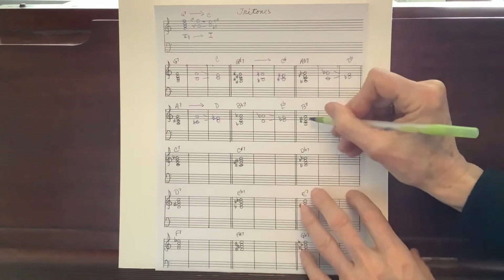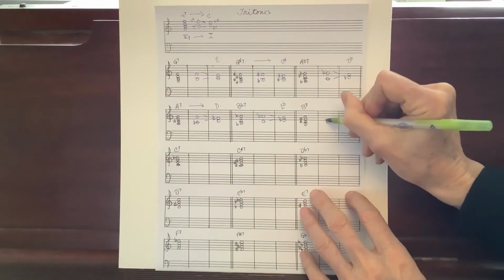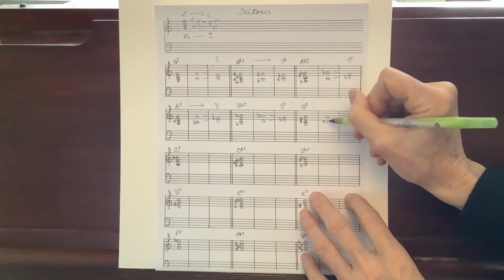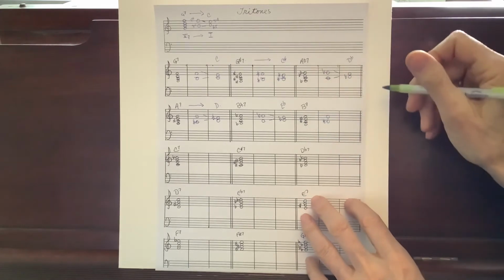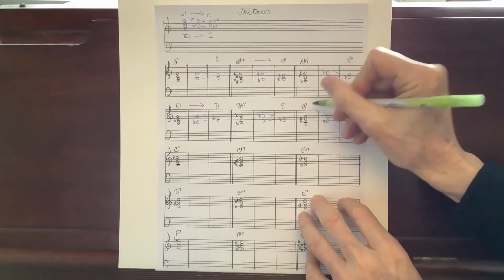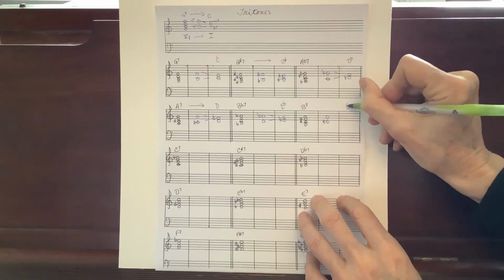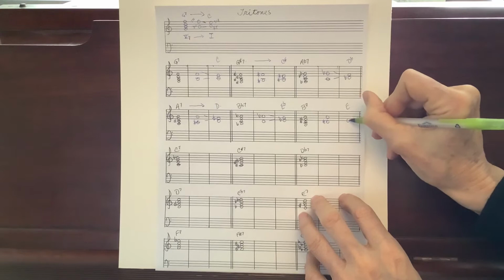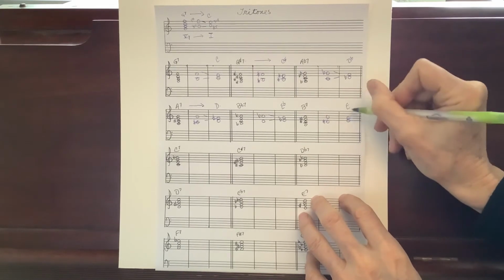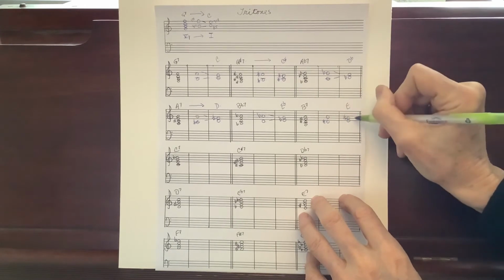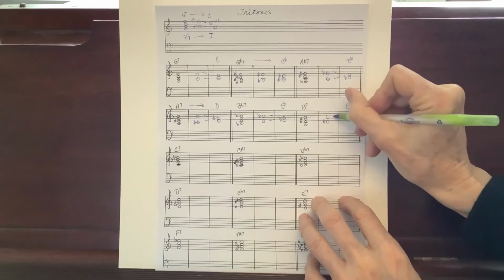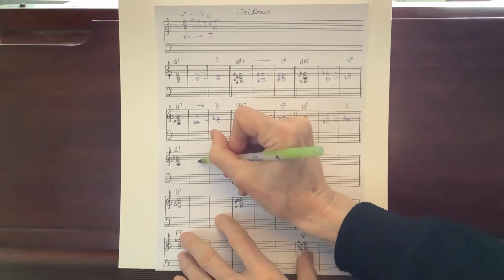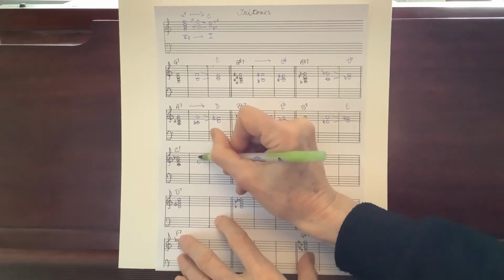B 7th tritone is D sharp and A. It's the third and the seventh of the B7 chord. B7 is 5 of E, and its tritone D sharp, A resolves inward to E, G sharp, the root and the third of E. C7's tritone is E, B flat.